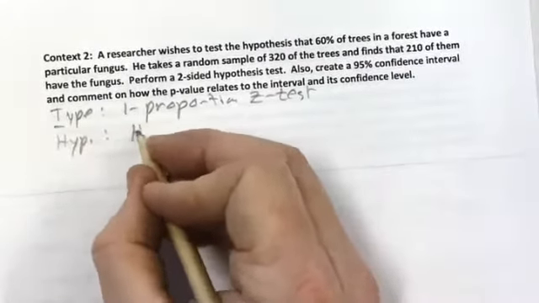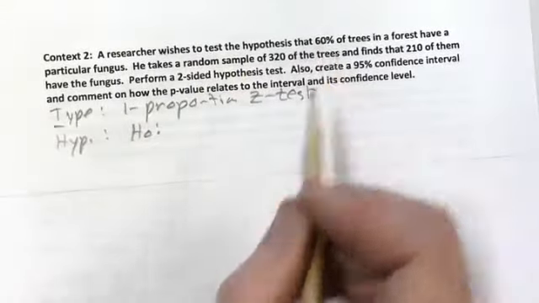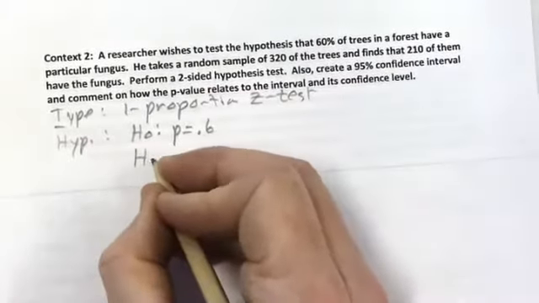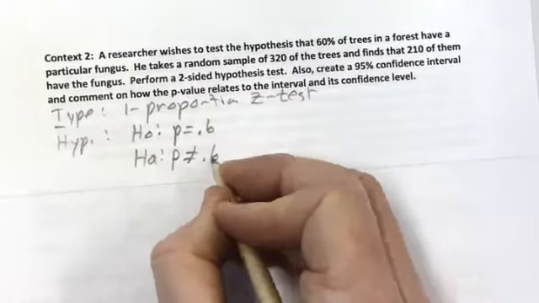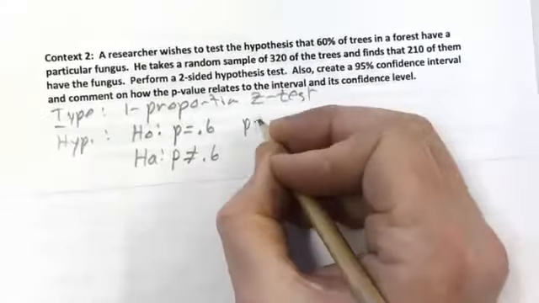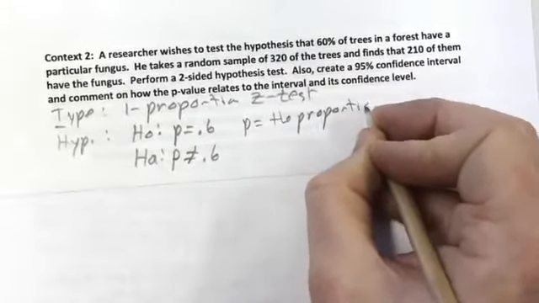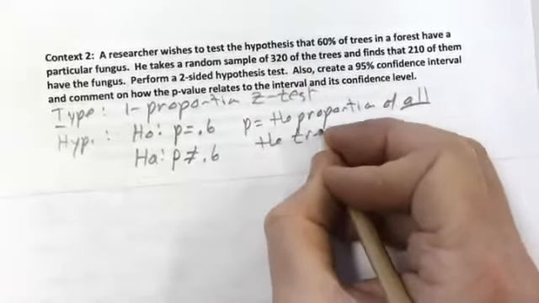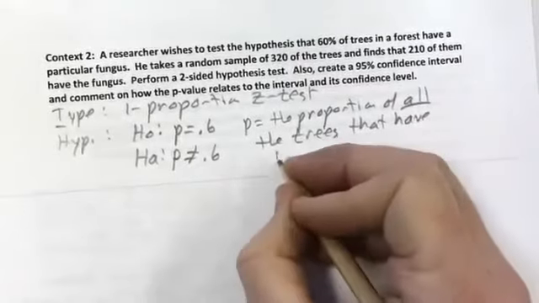Then we state our hypotheses. Our null hypothesis is the status quo or whatever's claimed in the problem, and it would be 60%. P is equal to 0.6. Our alternative is what we suspect might be true, and of course it told us to do two-sided, which means goes not equal to in your alternative. And you have to define P. When you write P, you have to define it. So P is equal to the proportion of all the trees that have the fungus.